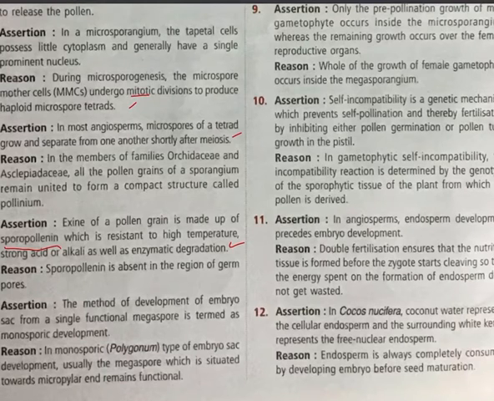Why C? In monosporic, that is Polygonum type of development of embryo sac, only one megaspore situated towards the chalazal end remains functional. Chalazal end. The remaining 3 megaspores gradually degenerate and finally disappear.